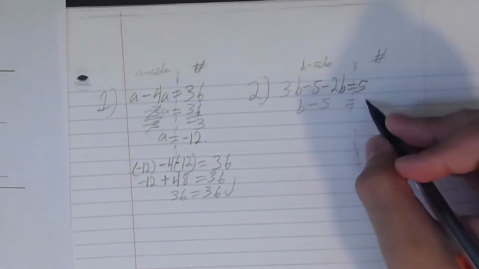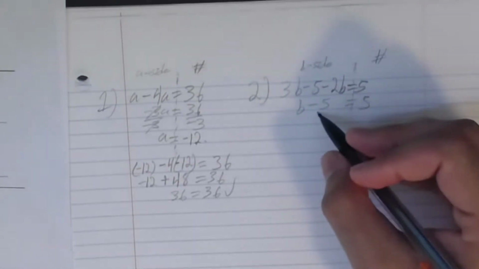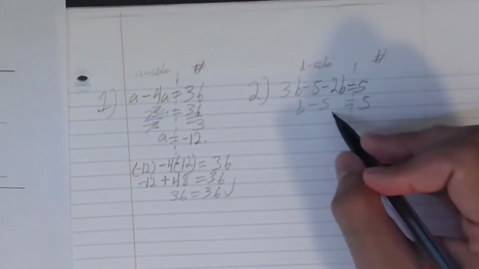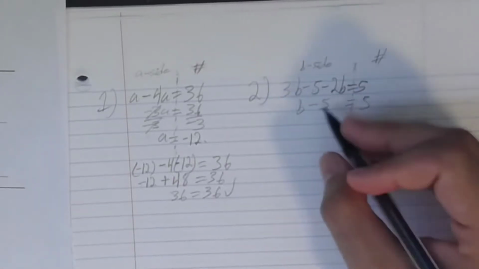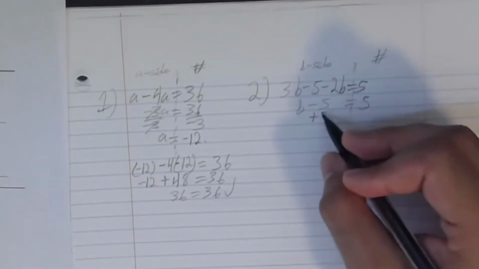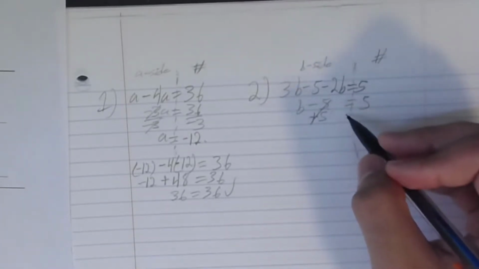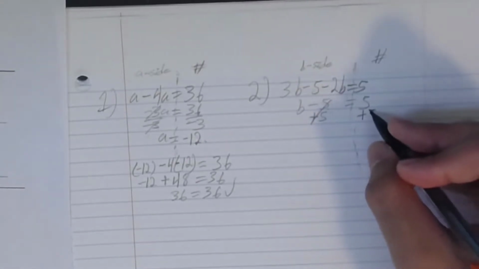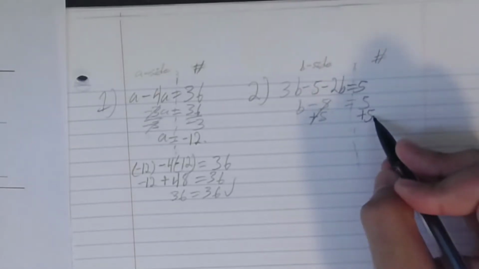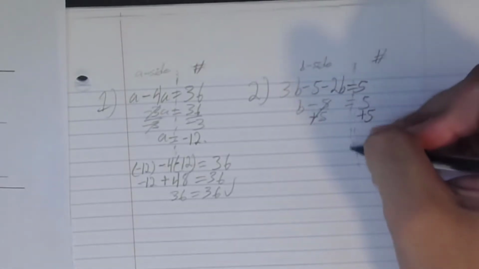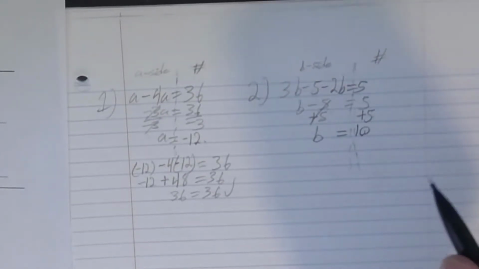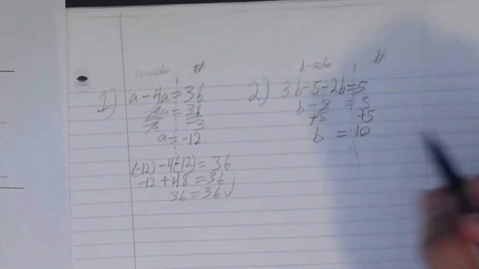And then this is 5 on this side. We didn't do anything on the other side. So we got b minus 5. We still have numbers on this side, so we're going to have to get b by itself. So how do we get rid of that -5? We have to add 5 to cancel it out, so it becomes a 0. Whatever we do to one side, we have to do it to the other side. Since we added 5 on this side, we have to add 5 on this side across the wall. So we have b equals 10. There you go. So our b is equal to 10.